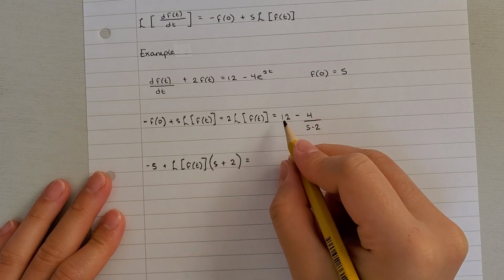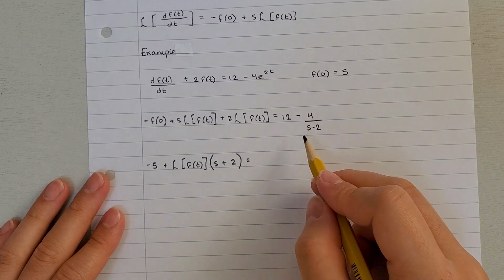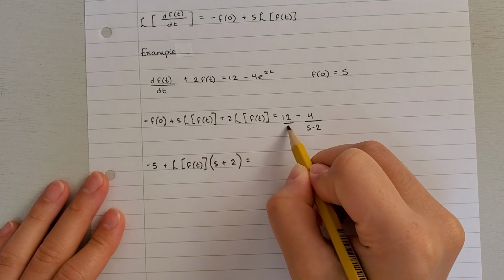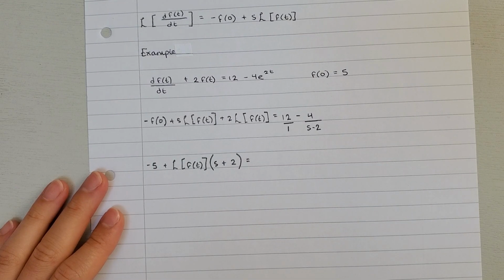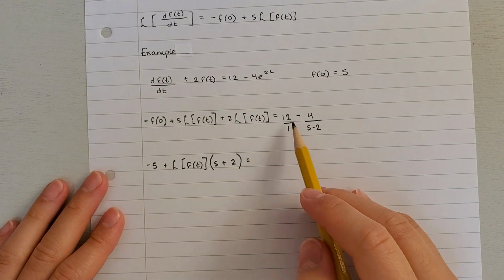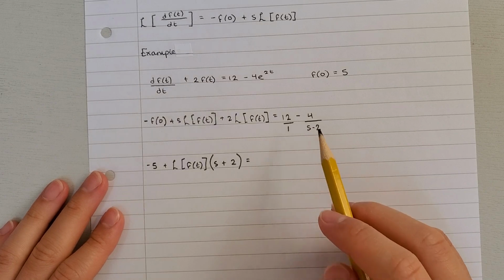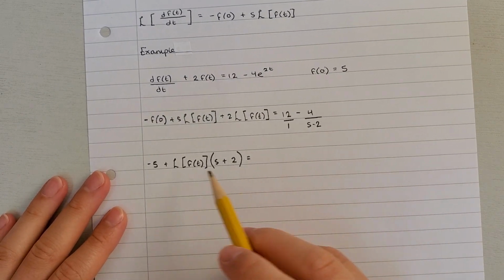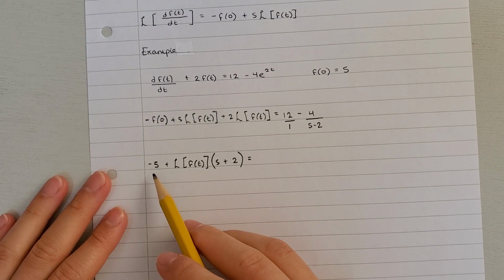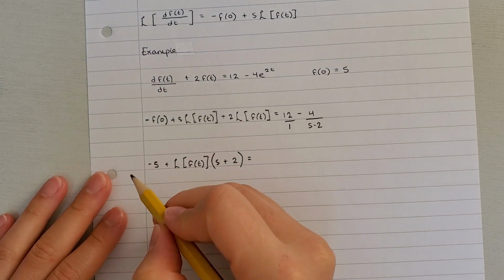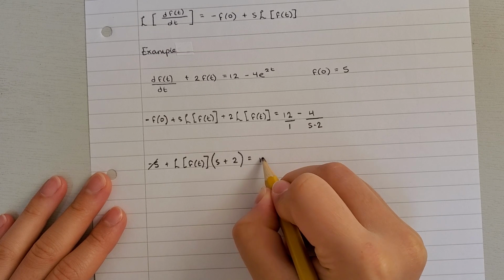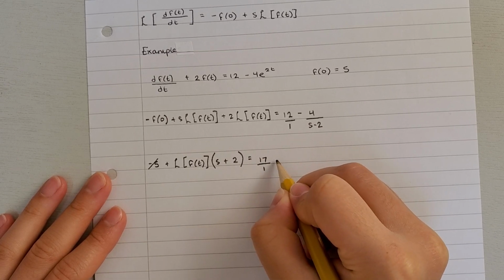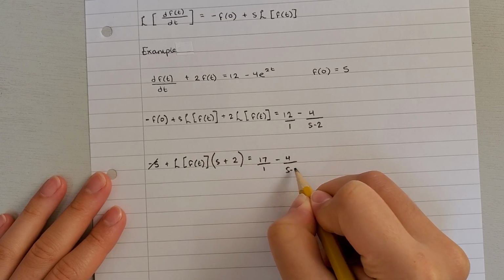And then on the right hand side, we're going to combine this. If there was a 1 under the 12, we would have 12 over 1 minus 4 over s minus 2. But if we have a 5 here, we can move this across. So 5 plus 12 is 17, 17 over 1 minus 4 over s minus 2.